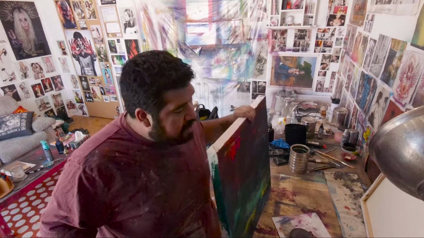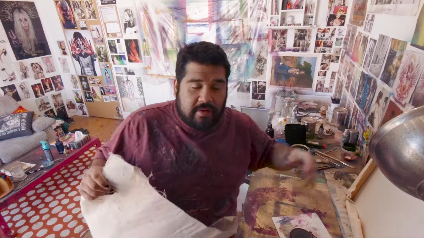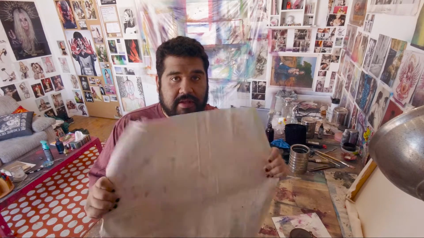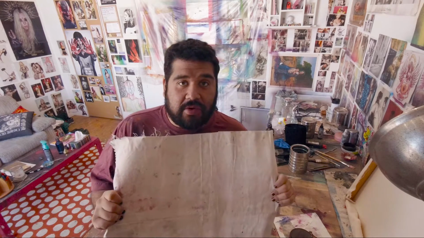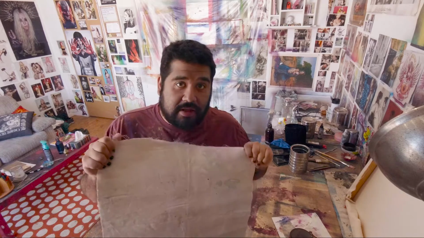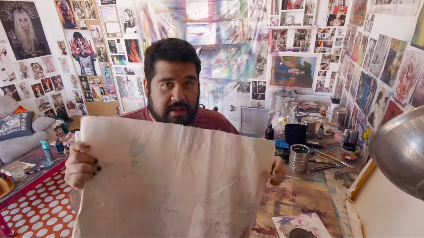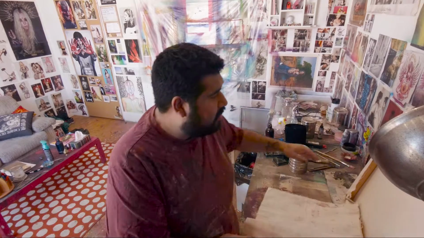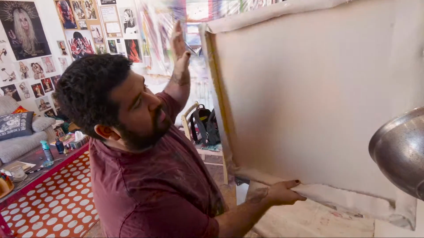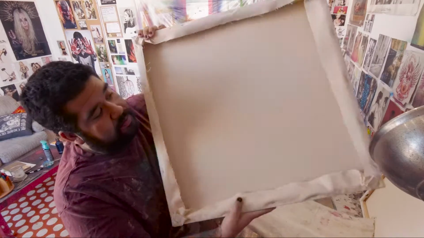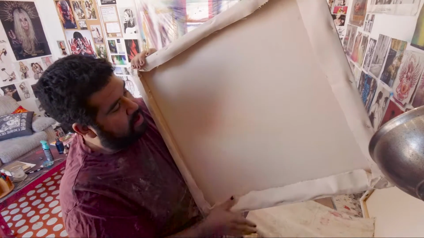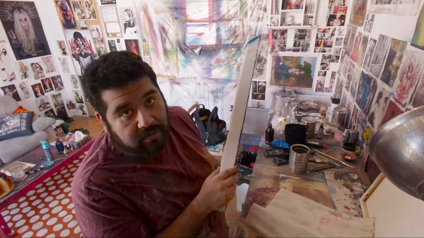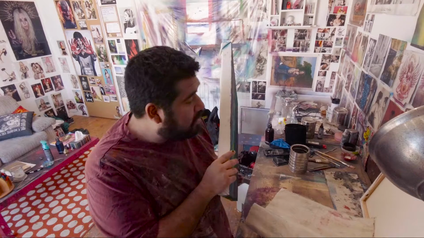Wish I was better prepared for this, but we'll talk about canvas first, real quick. This is just plain old canvas off the roll that was cut. It was not gessoed first. It has this slightly different color, kind of like this tan color. It's the same for the back of this canvas, because that's what it would look like when you buy it without it being primed or gessoed first.